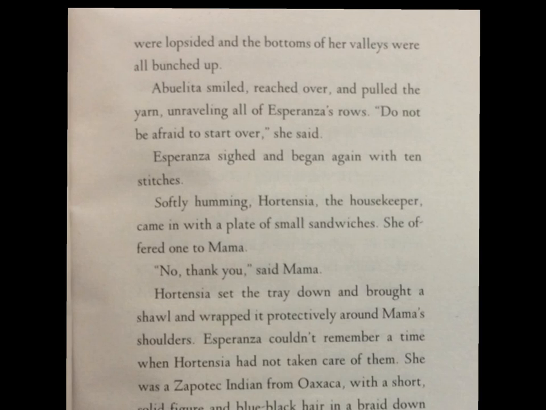So here, our author changed paragraphs because it says, Abuelita smiled, reached over, and pulled the yarn, unraveling all of Esperanza's rows. So here we have a new paragraph. Now, I'm going to put the paragraph symbol. Normally, you would just indent, as we see in this example, but I'm going to do a paragraph symbol just to show you that that's where she put that new paragraph. And the reason why this is a new paragraph is because a new event has occurred. So Abuelita reaching over and unraveling her work is a different event that's occurred.